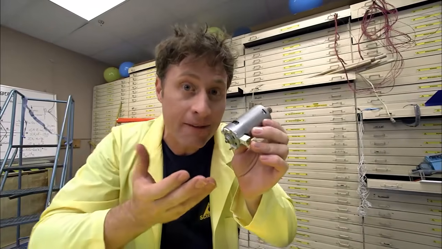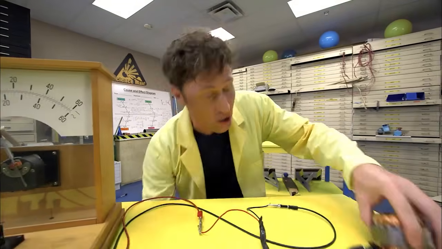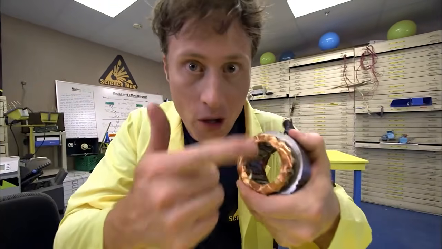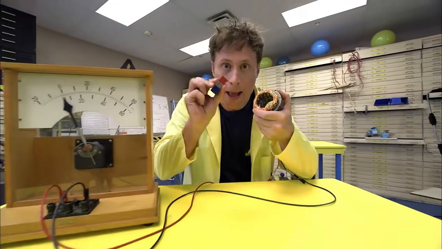This is a generator. It generates electricity when you spin it. But how does it work? What wizardry is inside? Well, actually, generating an electric current is fairly simple. All you need is 2 things. First, you need a conductor, like this coil of copper wire, and you need a magnet.